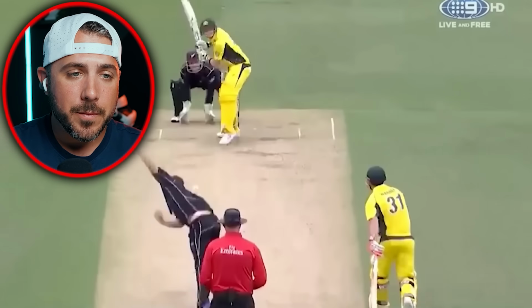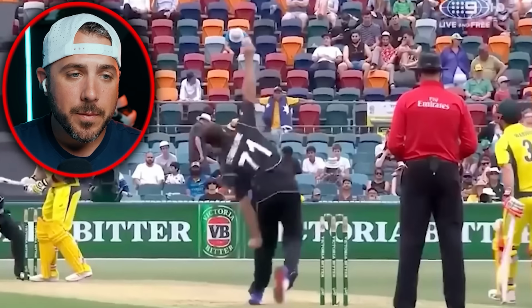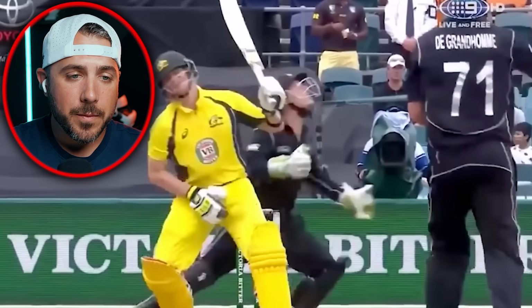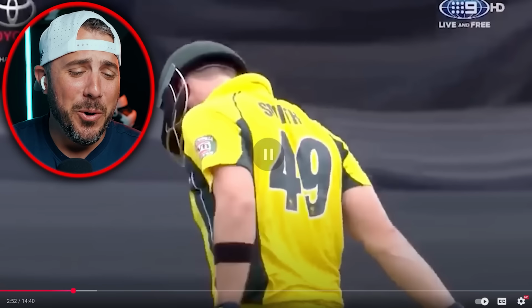The batter can just choose not to swing if they don't want to. And there's no penalty for hitting a batter with a legally thrown ball. Batters are expected to protect the wicket. Dude, got him right in the nuts. Holy cow.